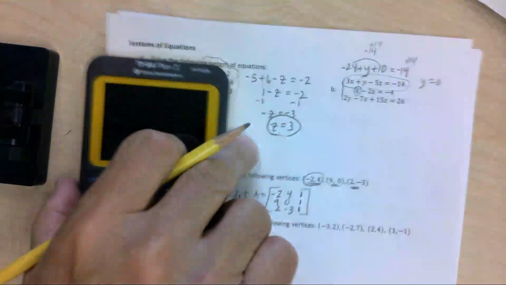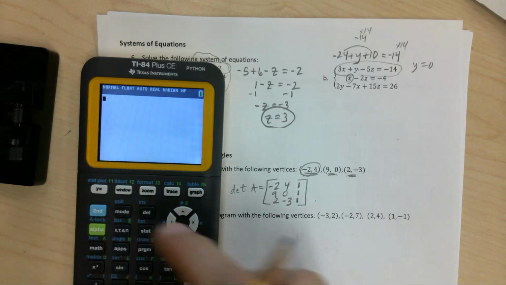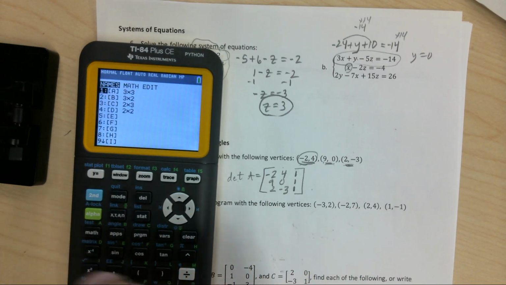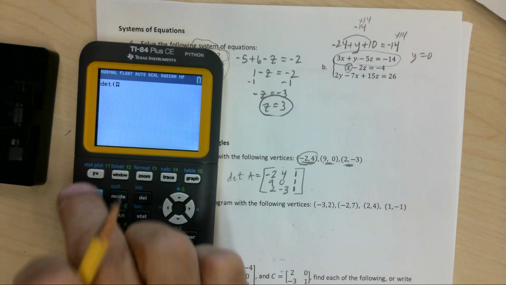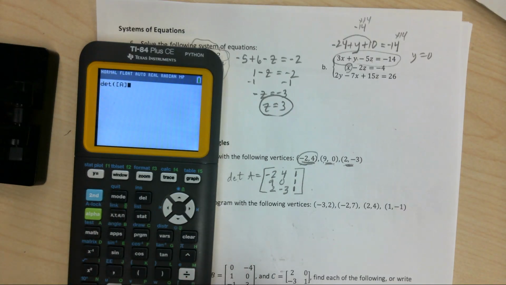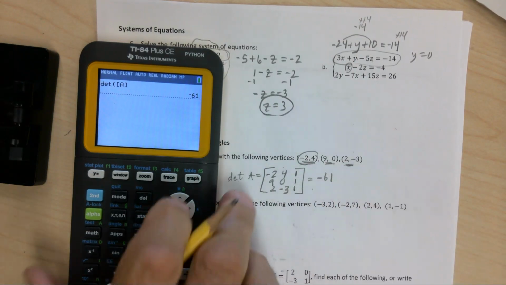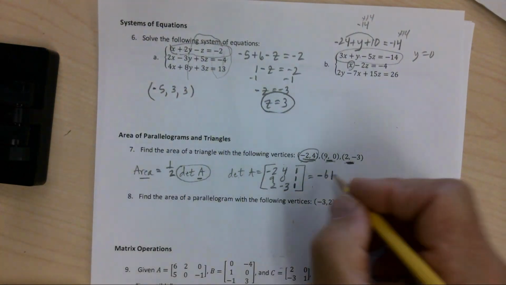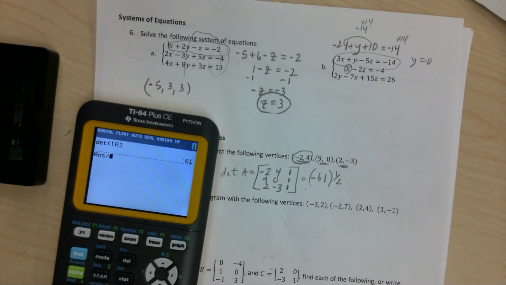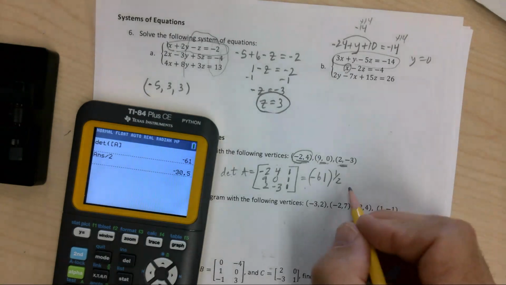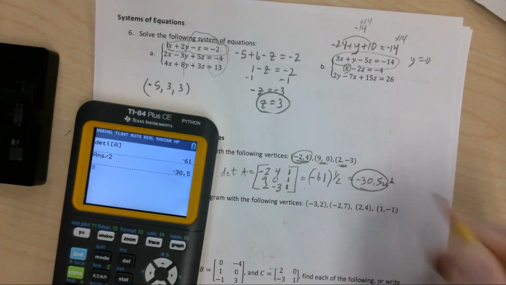Give me a second, I'll type it in my calculator. Okay, so there she is. So I'm going to quit, and now I'm going to, again, I probably am showing you too much. You're probably bored to death by this. But here we go. Just type that one in, and I get negative 61. So that equals negative 61. But I still need to take half of that. So half of that would be negative 30.5 square units, if you want to get all fancy.